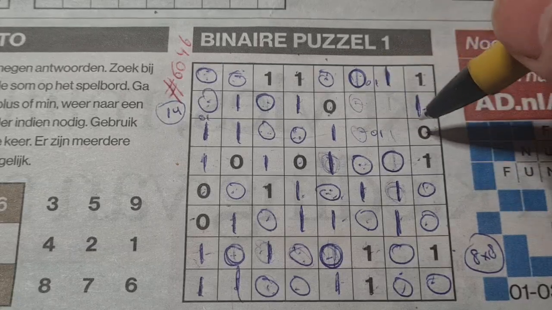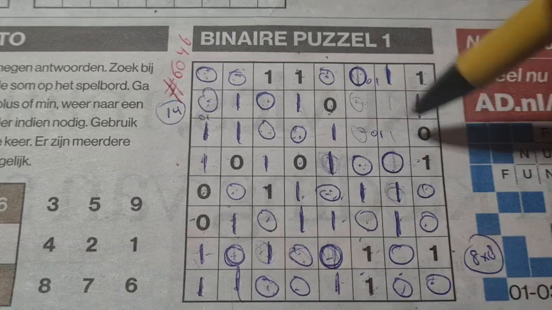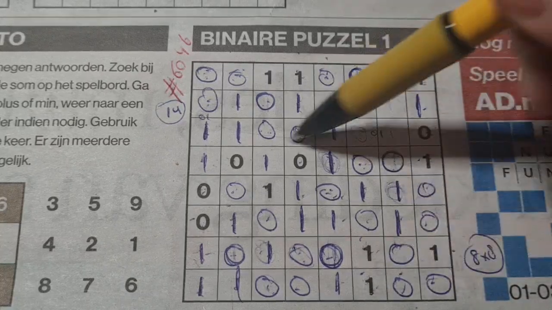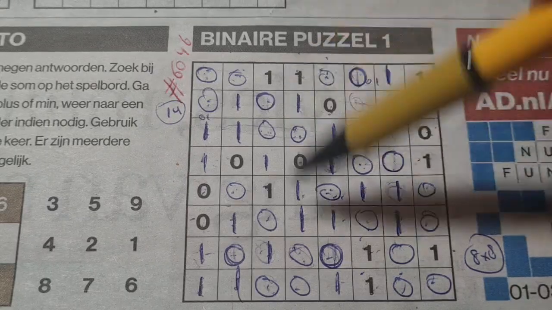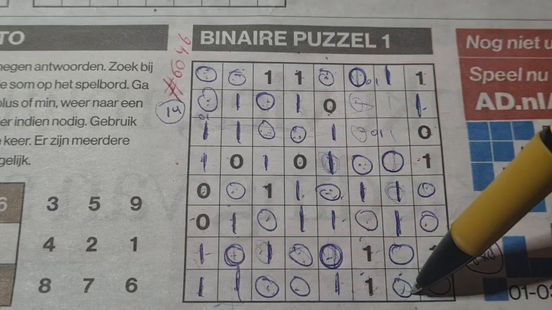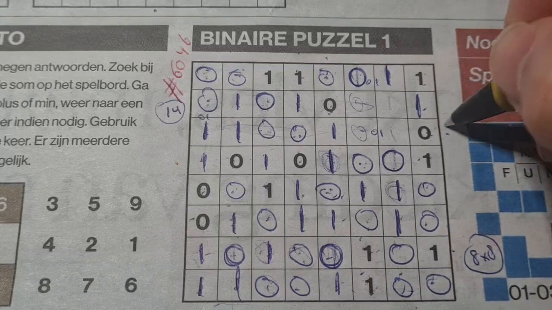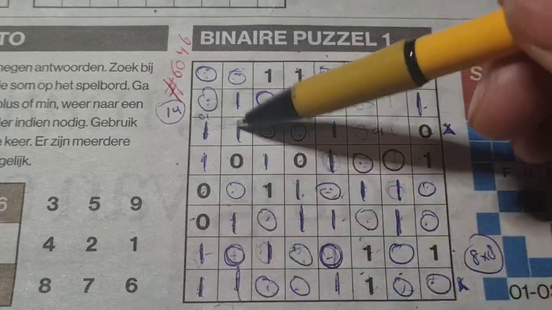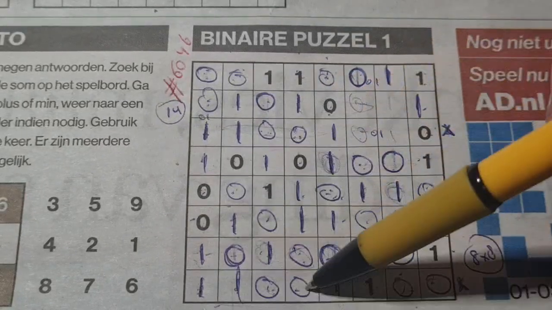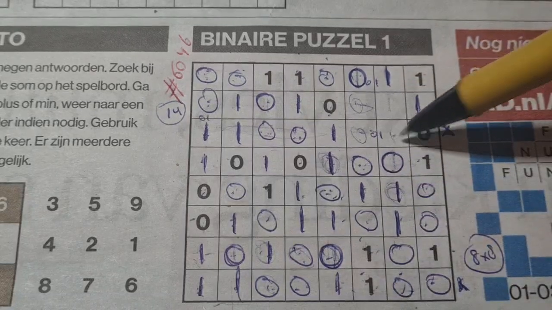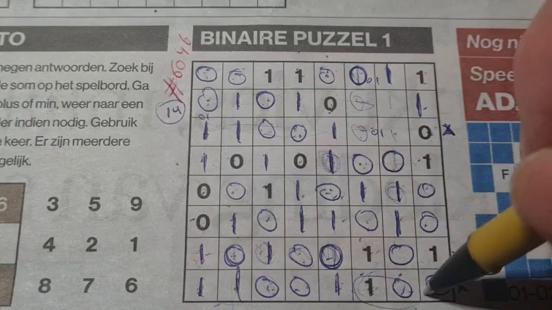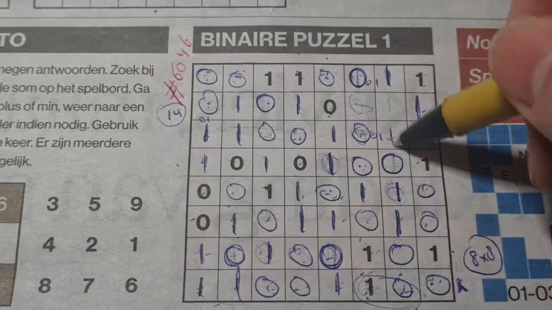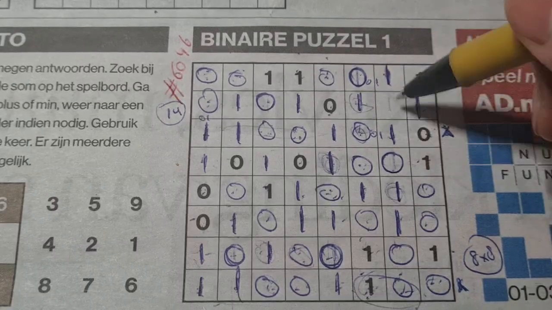Okay, now I need to compare. So the columns we can compare, or the rows we can compare. Let me see. Yeah. This row and the last row. Alright. 1, 1, 1, 1, 0, 0, 0, 0, 1, 1. Empty box, 0, 0. We need to switch those 2 digits. We have a 1 here, this should be an O. We have an O here, this should be a 1. Between 2 O's comes a 1, between 2 1's comes an O.